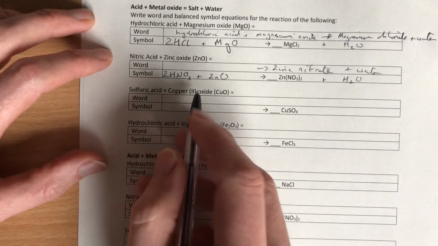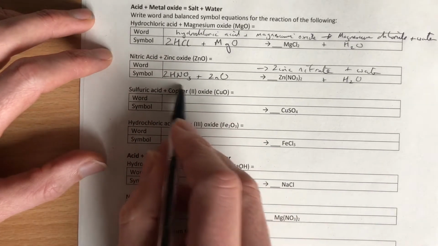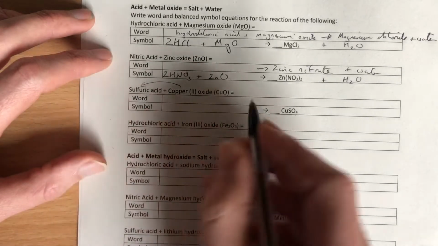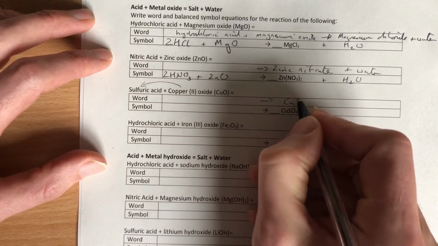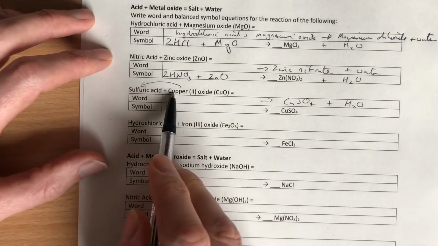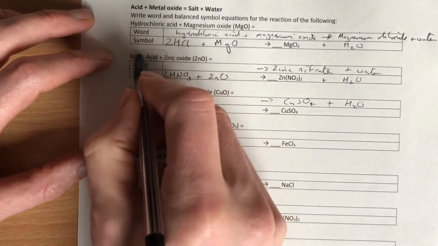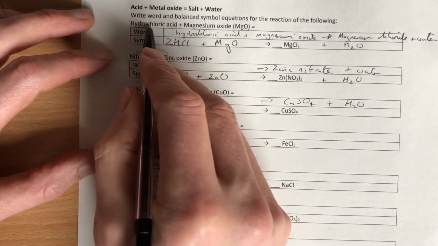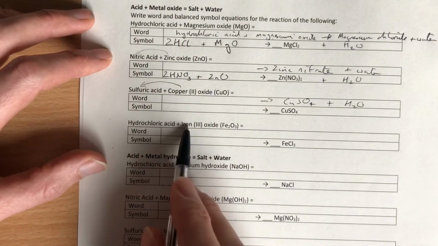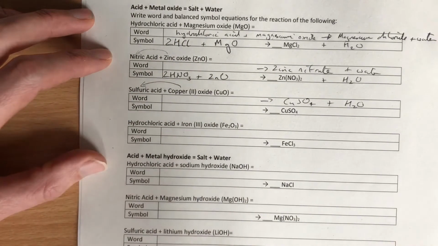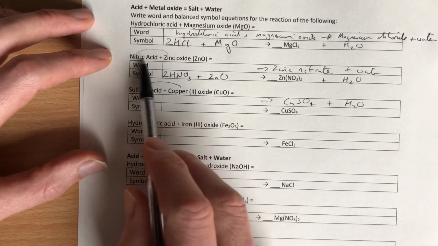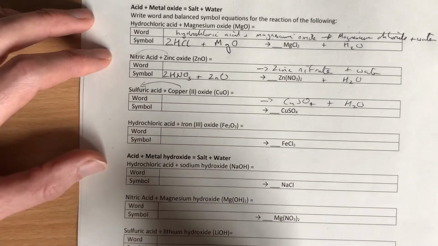Sulfuric acid plus copper oxide. So the copper is going to take the sulfate from the sulfuric acid. So that's going to make copper sulfate, CuSO4 plus water. And it's the same with all these neutralizations. The zinc takes the nitrate, making zinc nitrate. Magnesium takes the chloride, making magnesium chloride. Here, the iron's going to take the chloride, making iron chloride. Every time a salt is produced, the metal from the base takes the non-metal ion from the acid that isn't the hydrogen.